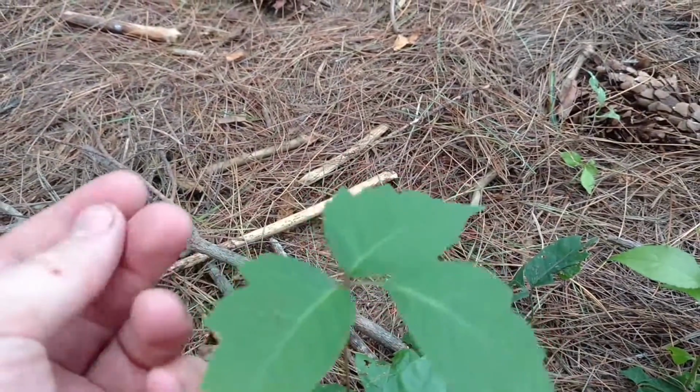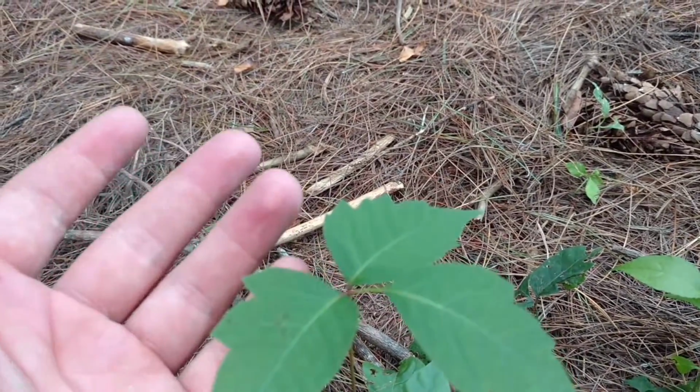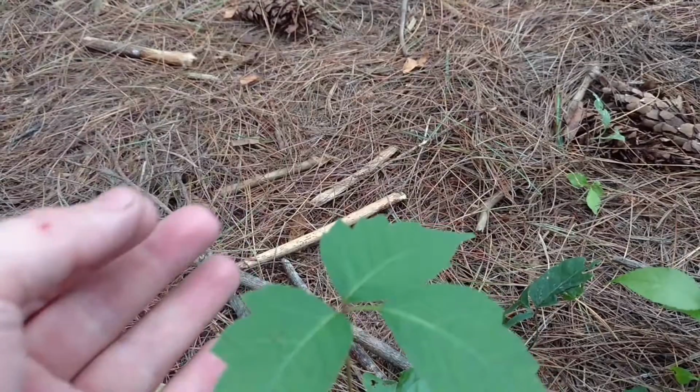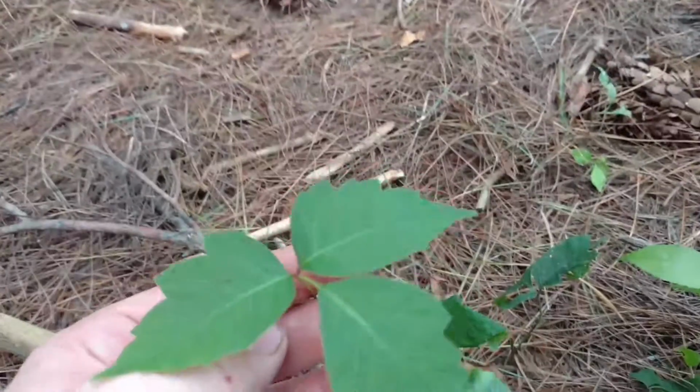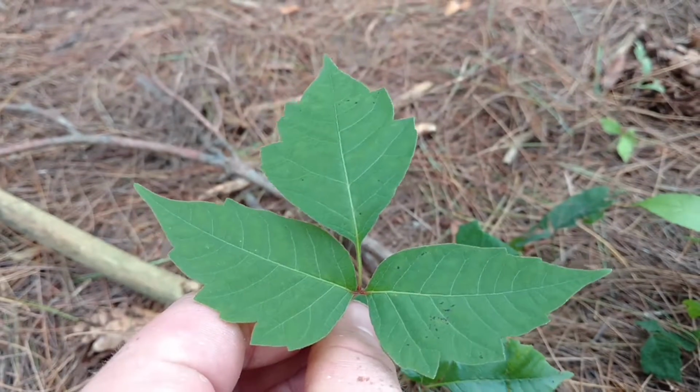What that does is it attaches to you, it causes a dermatitis effect, your skin doesn't do well with it, and it becomes irritated. At that point it either blisters up, it burns, or it creates rash issues, or all three. Poison ivy, everybody. How to identify this plant?